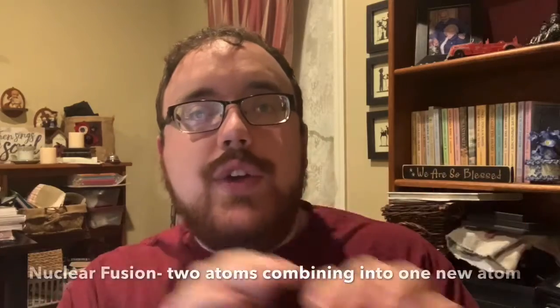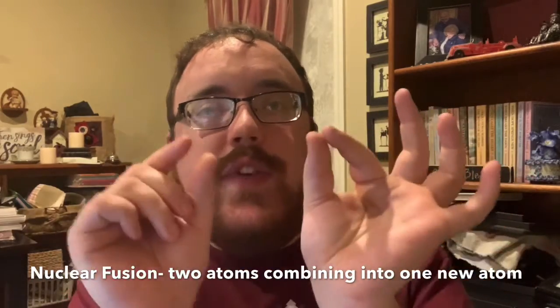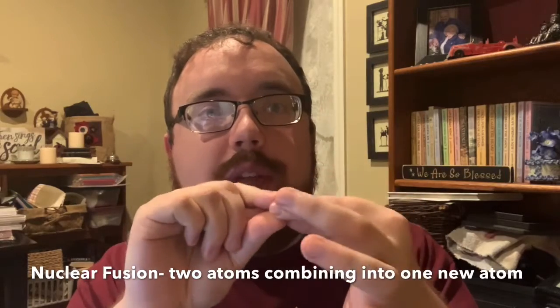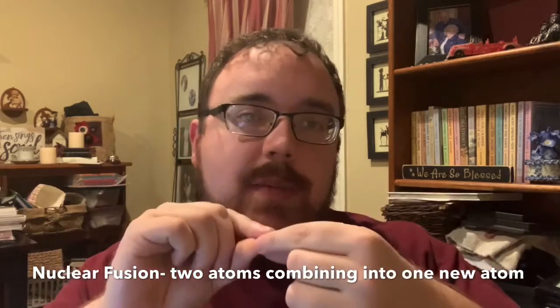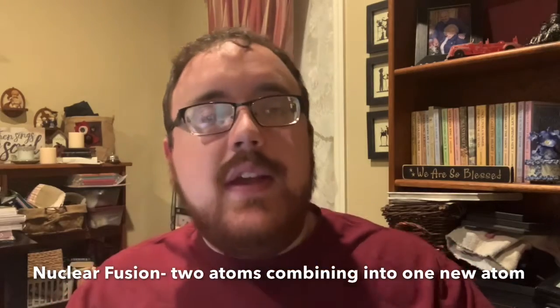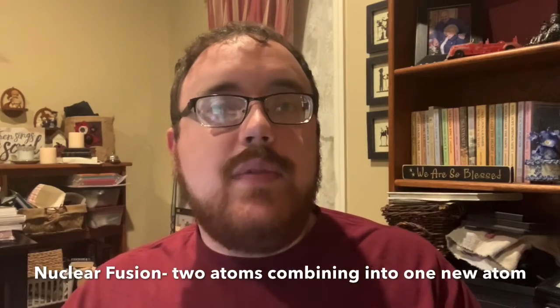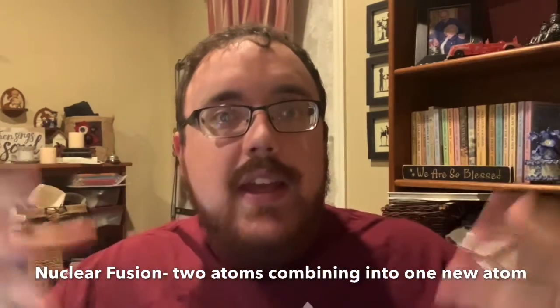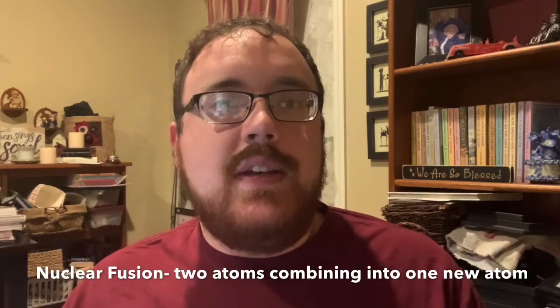So you'll actually have what's called nuclear fusion going on, where two nucleuses of atoms fuse together and make a new nucleus. So you take one proton and smash them together to get two protons. So you take hydrogen and make helium. And that releases a lot of energy. It's like a nuclear explosion almost going on all the time in a sun.